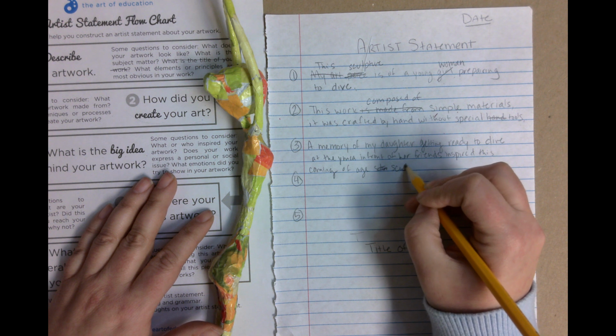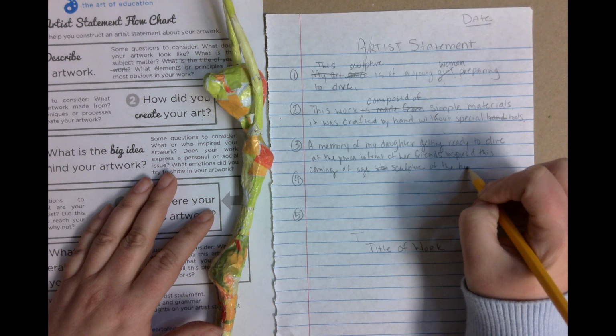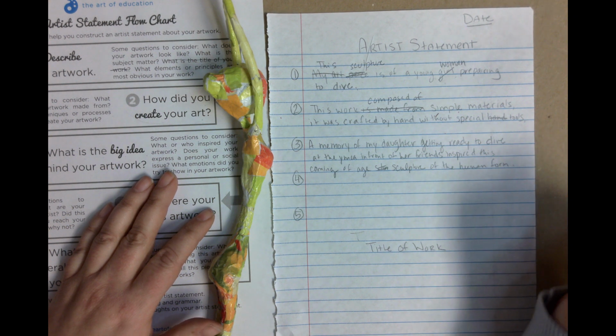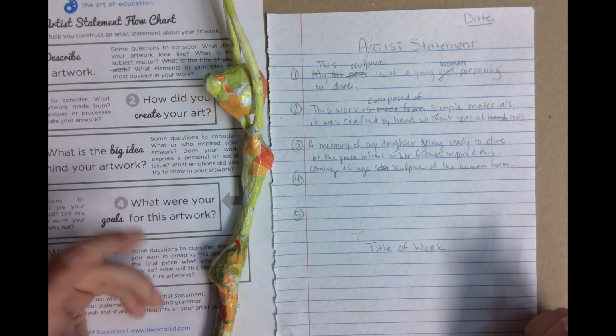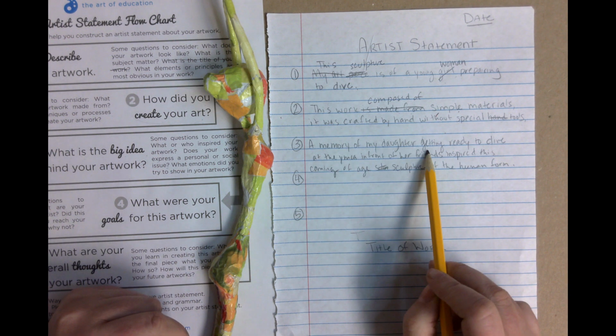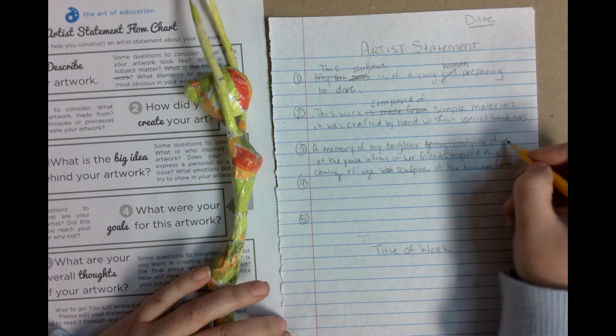Sculpture of the human form. Can you choose different words? Absolutely. Do I maybe want to go back and rewrite that? Probably. So, a memory of my daughter getting ready to. Too many words.